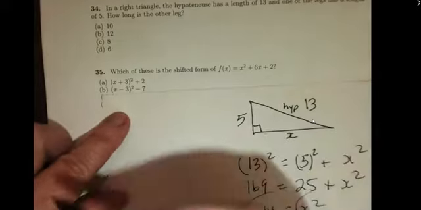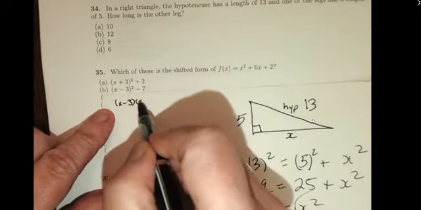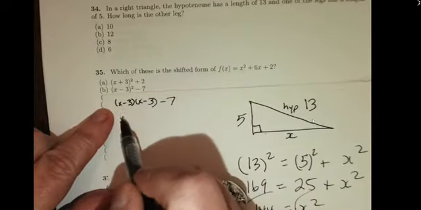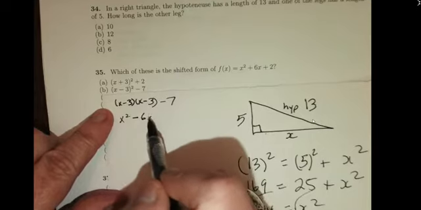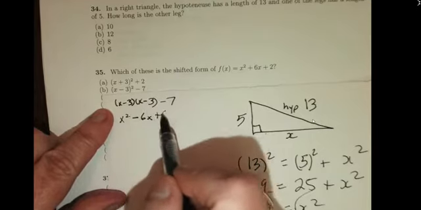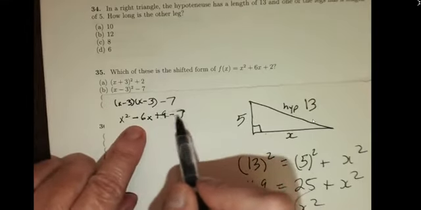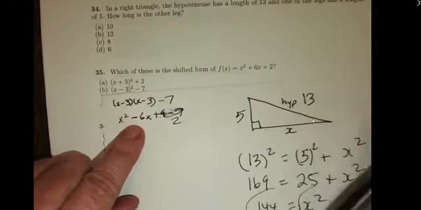Let's see what happens here for B. That's going to be x minus 3 times x minus 3 and minus 7. So I'm going to have x squared, and then minus 3x and minus 3x, and then plus 9 and minus 7. But as you can see, this is going to combine to give me 2, but I have minus 6x, and this is a plus 6x, so it's not going to be that one.